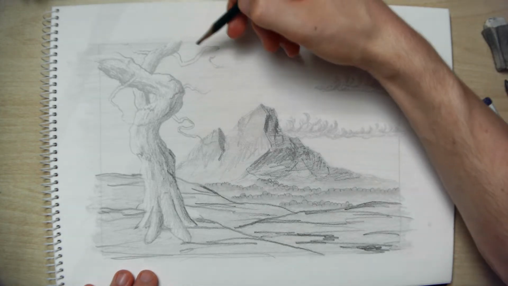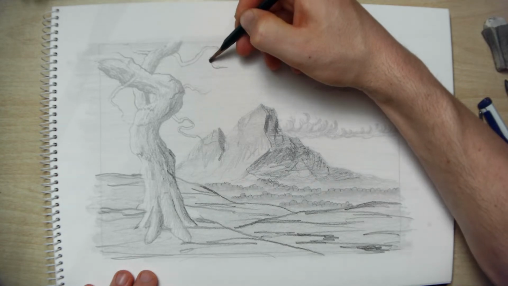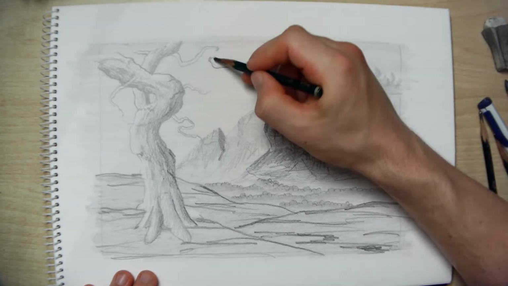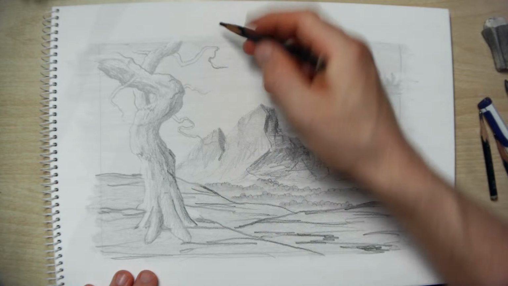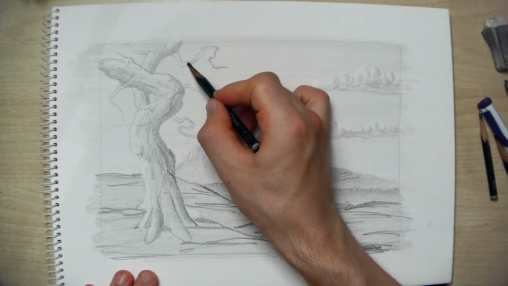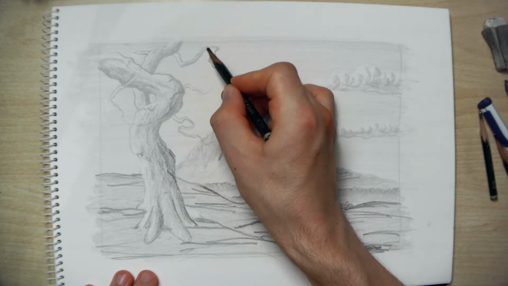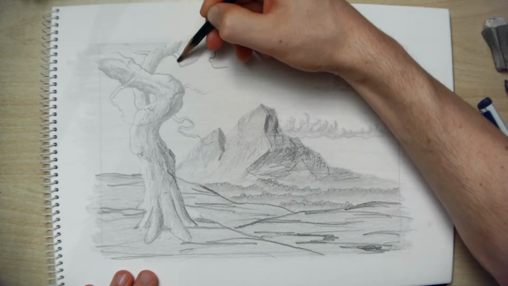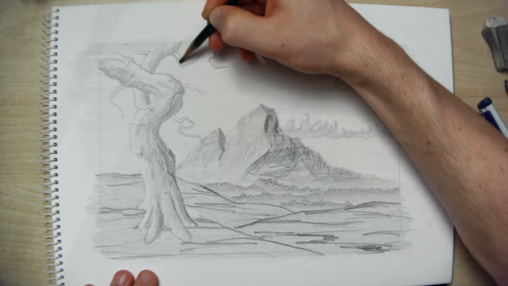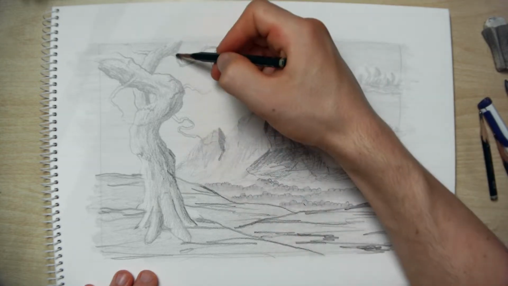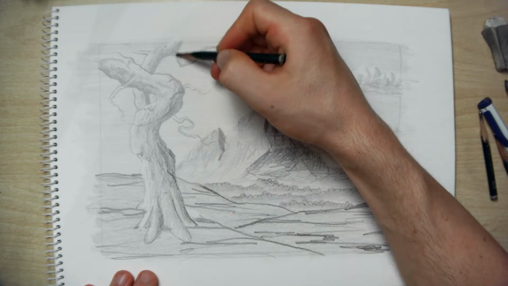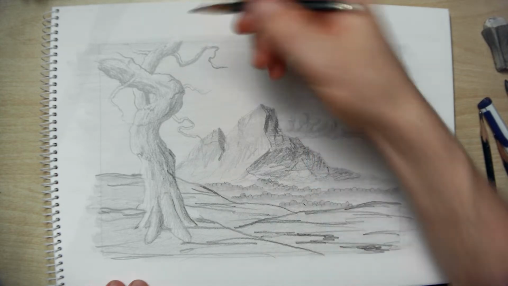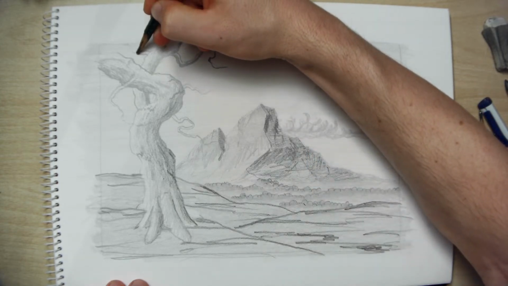Okay, swapping back to the 3B pencil. I'll make the end dark right now. Let's say there's a thicker area right here. And then we've got our shadow side down there. And let's make a transition to the light side, like so. Same for this one.